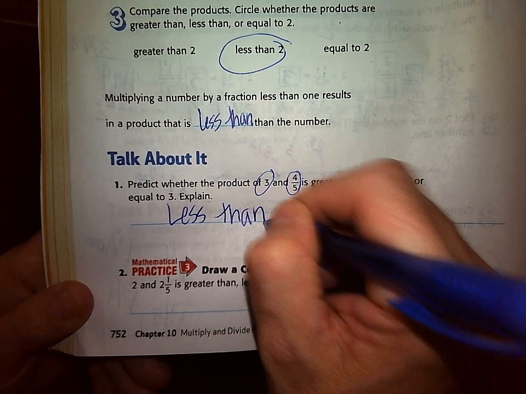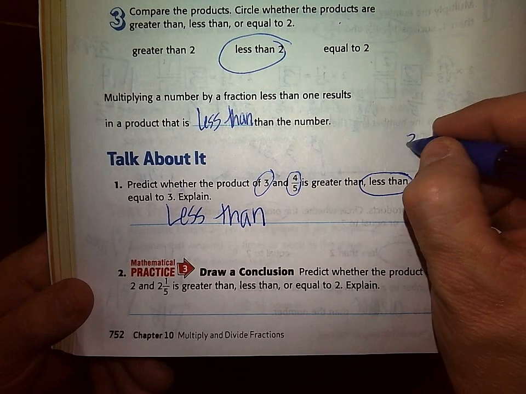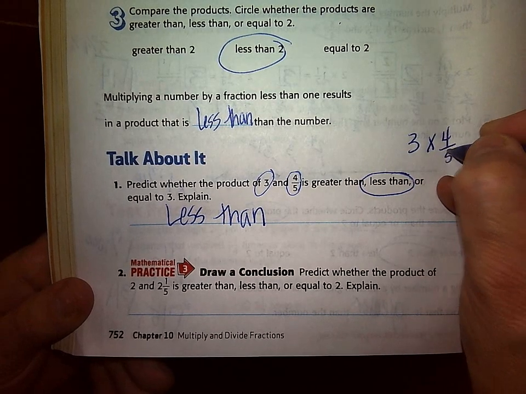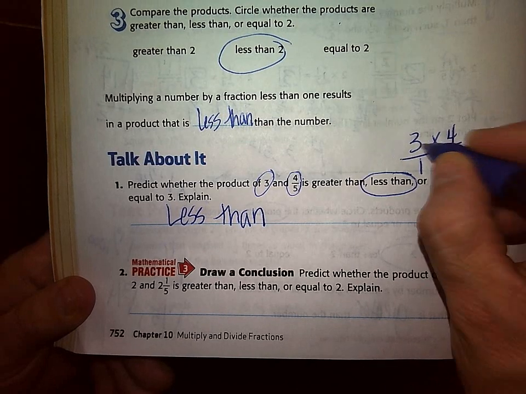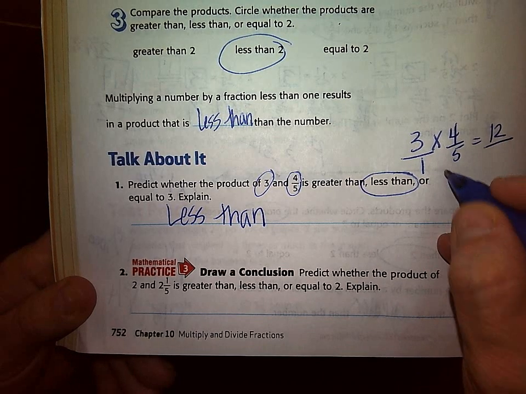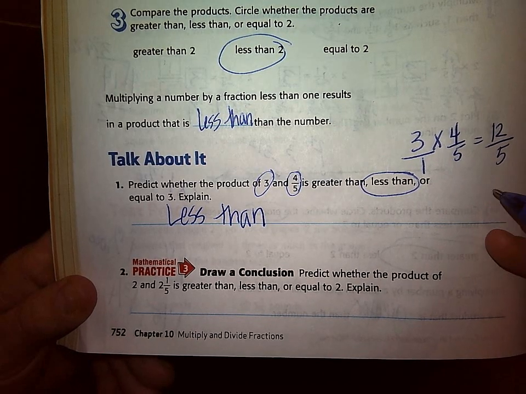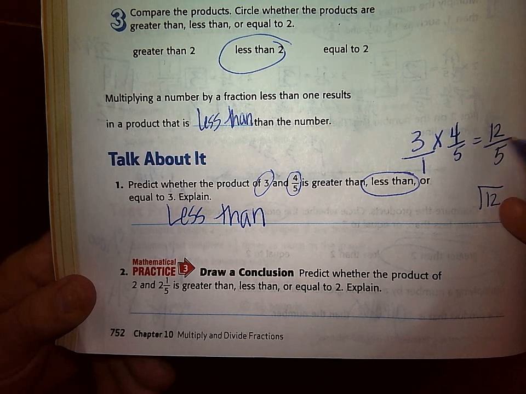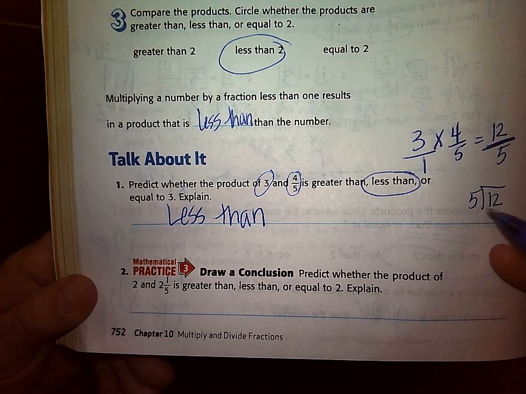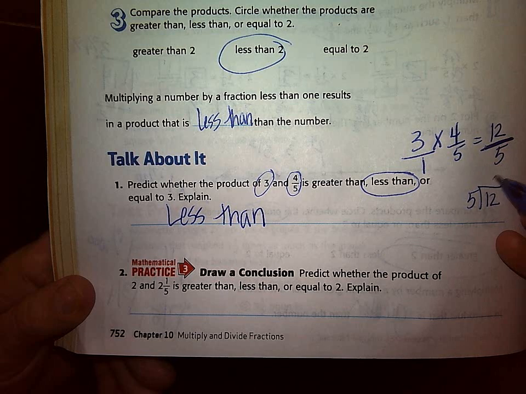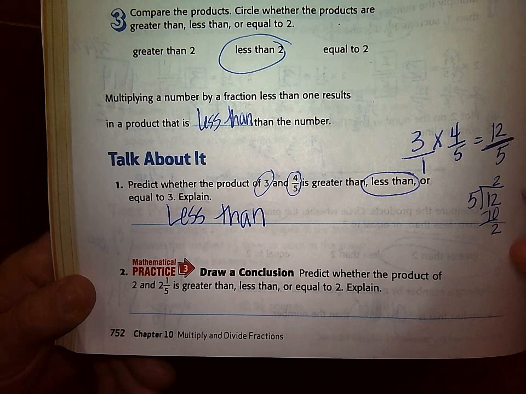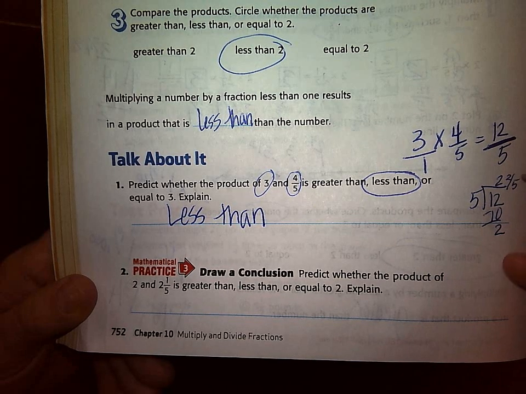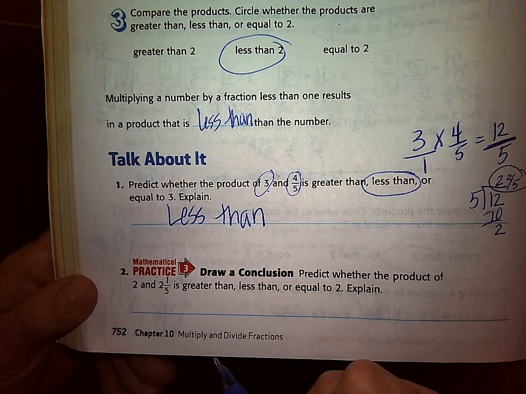Now remember, we learned just here that multiplying any number by a fraction less than 1 results in a product that is less than the number. Is 4/5 less than 1? Less than. And you could do the work, right? 3 times 4/5, that's 3 over 1. 3 times 4 is 12. 1 times 5 is 5. We divide 12 divided by 5. Remember that a fraction is a division problem. 5 fits into 12 2 times. Subtract, 2 and 2/5. Is 2 and 2/5 less than 3? Yeah.